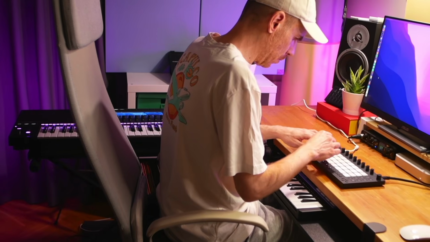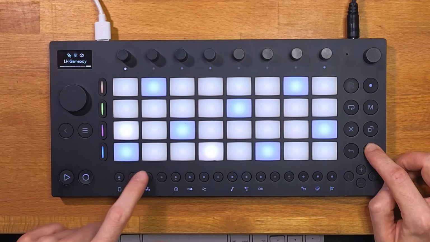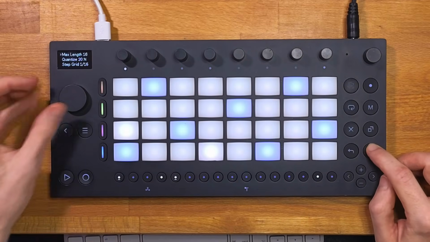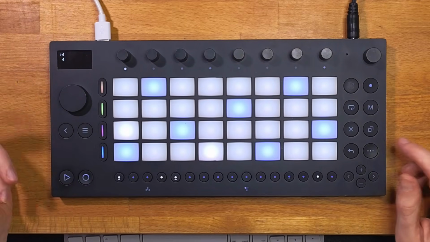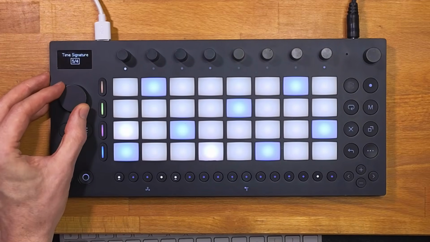So to change the time signature on Move, just hold Shift, press step 3 to go into the workflow menu, scroll down to time signatures, and you can change it from here. And if you've only been making beats in 4/4, it's actually great if you wanna try something different, maybe something a bit more weird, and we're gonna do that in a moment.